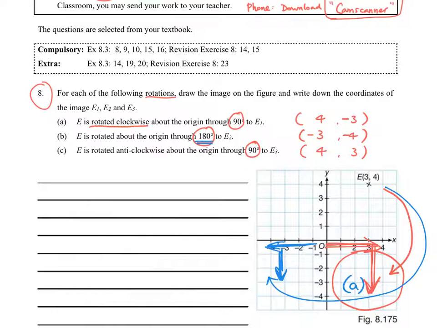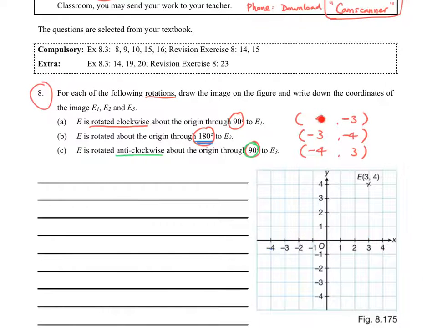Now we look at part C, anti-clockwise, 90 degree. It means that E will go to here. You have negative, positive. So the answer would be negative 4 and then 3. So why is it so? I have already talked in the previous videos, so you can refer to them. For this question, you have to draw the image as well. So you need to mark the point. For example, if you mark the first point, you should write E1 and then mark the cross here. So you try to do the remaining one yourself.